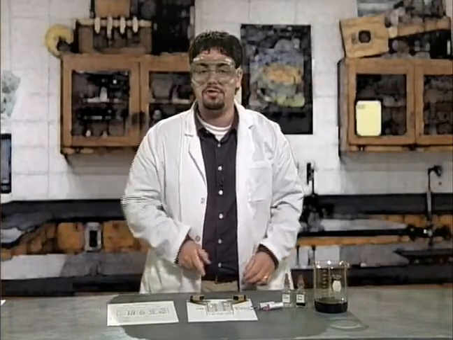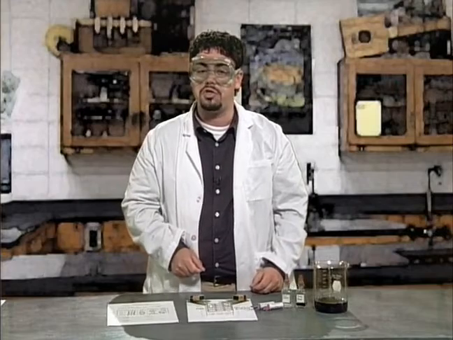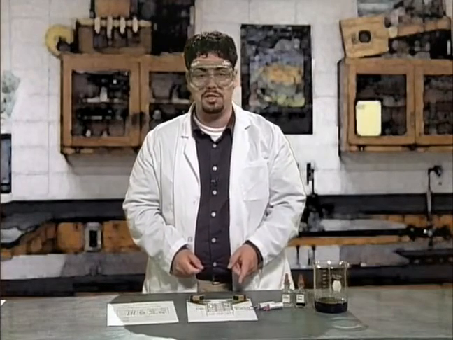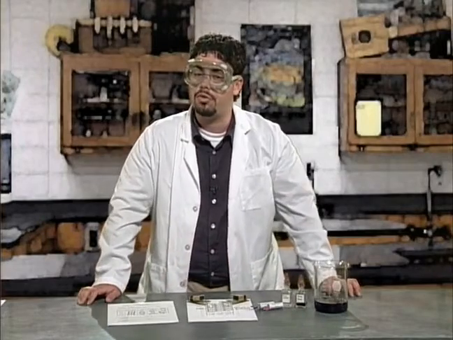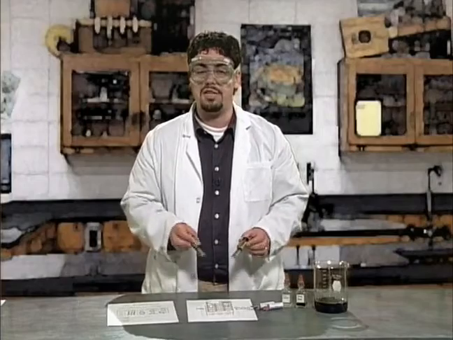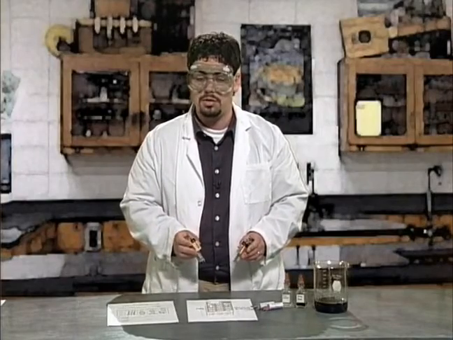Here, I have a sample of the same concentrations of a strong acid, HCl, and a weak acid, HC2H3O2. I'm going to place identical conductivity testers into both acids. Observe.